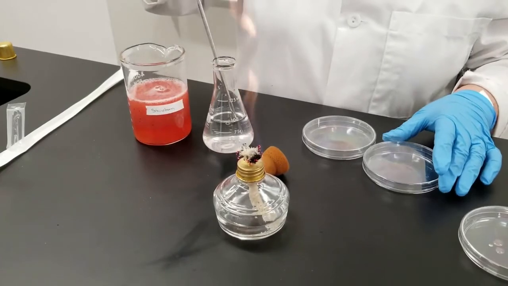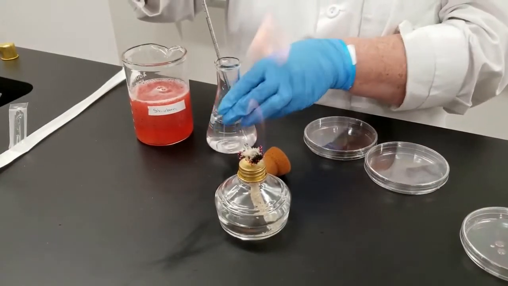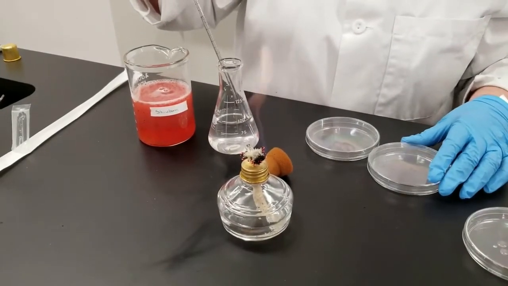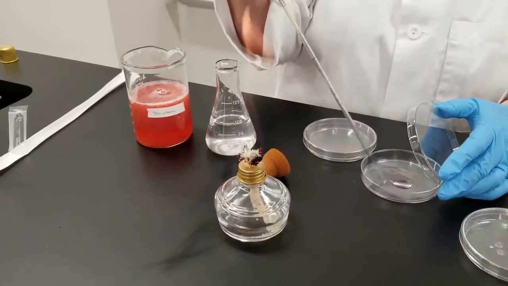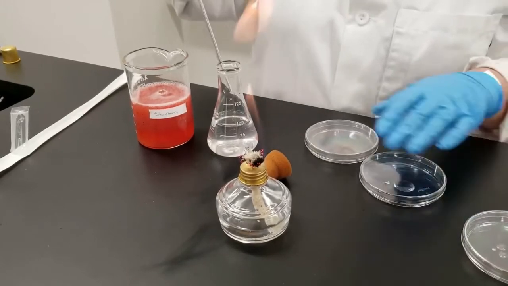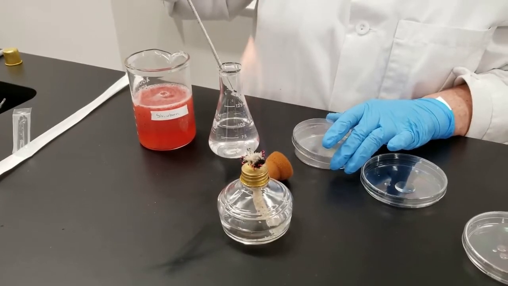We're going to take a ml out of this sample now. I'm going to mix it up a little bit. There we go. Take a milliliter out. Put it into plate number 3. And in the last plate, plate number 4, we're just going to take 1/10 of a ml out.